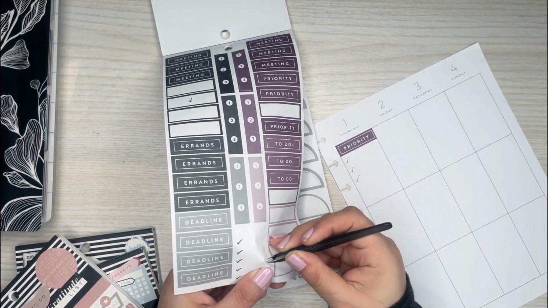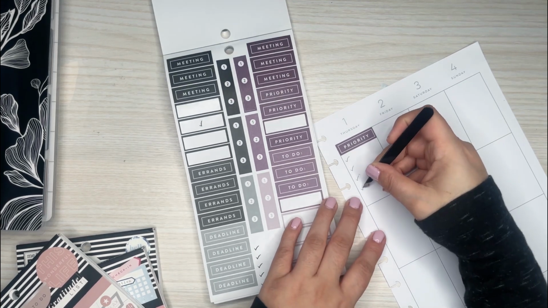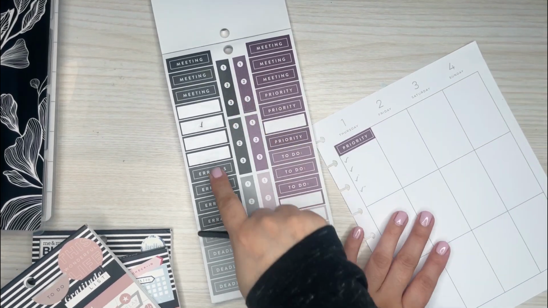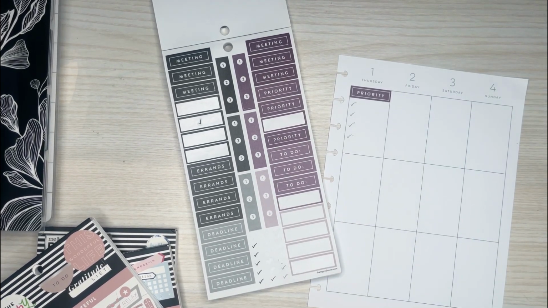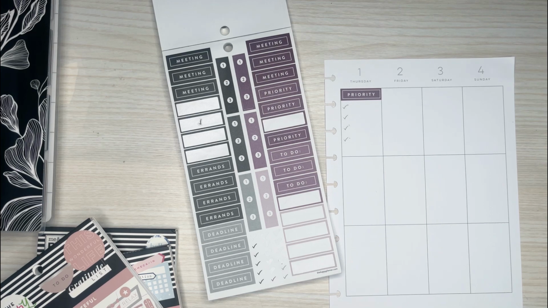So depending on whatever you have going on for that day, if you have a meeting, you could use the meeting one, the errands, and then list out whatever you need for the day. So that's one way that you can use that.